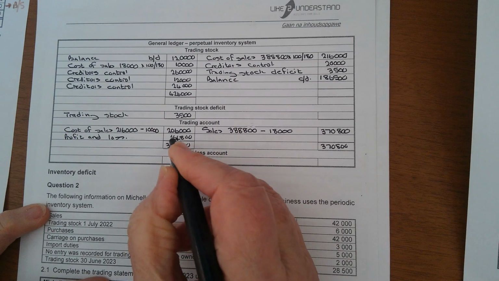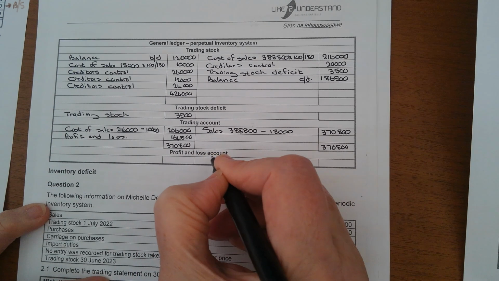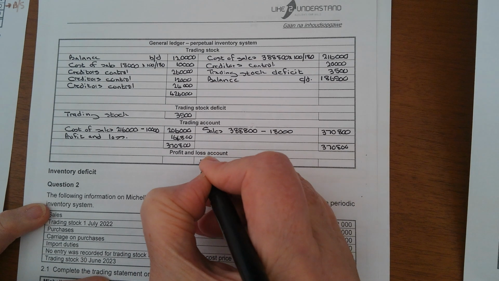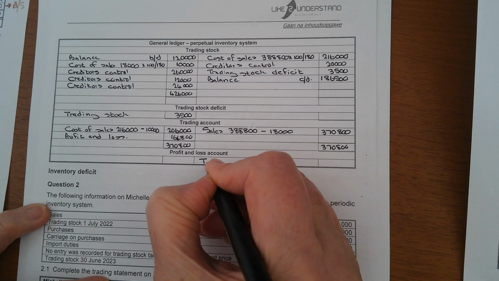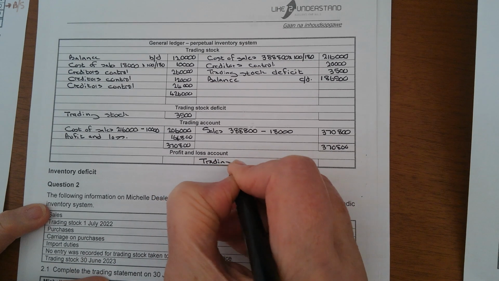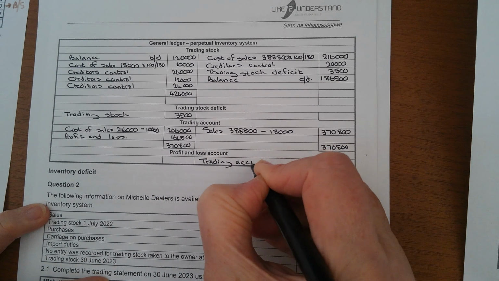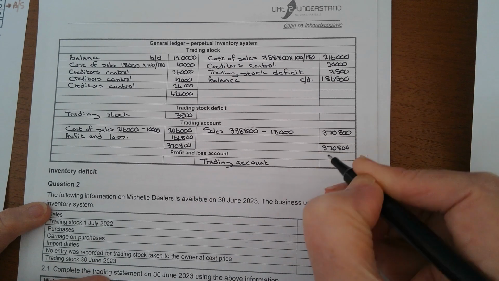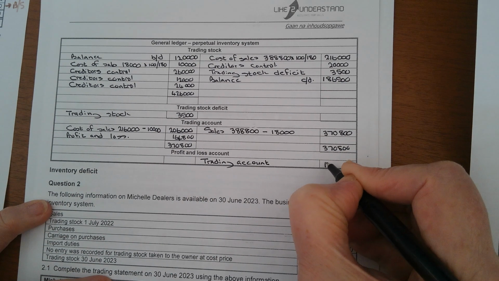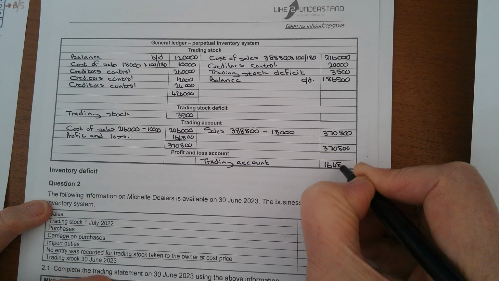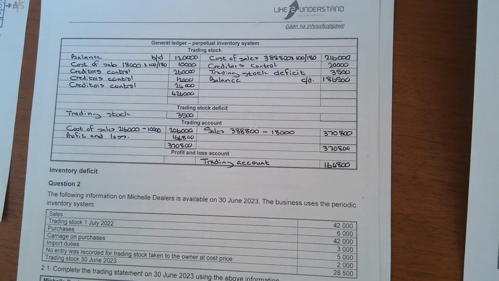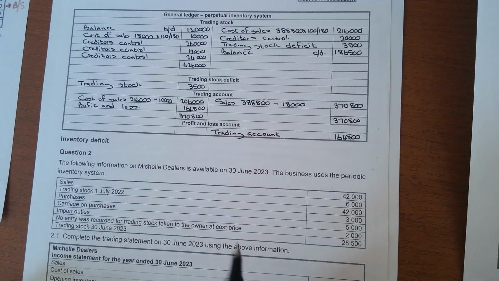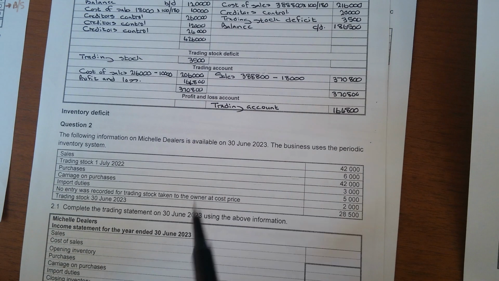And I will transfer that profit to the profit and loss account. So I will indicate that the amount that came from the trading account is my gross profit, and it will start with 164,800. Then I will write all my other income and expenses in the profit and loss account to determine the net profit in the end.